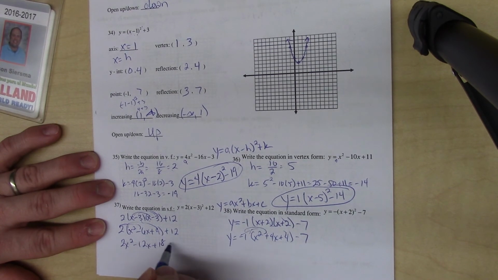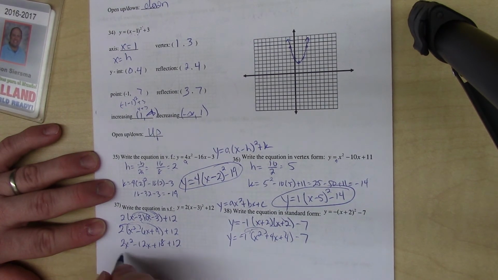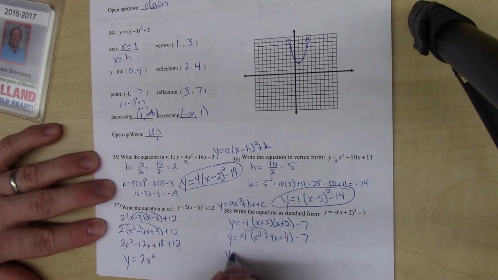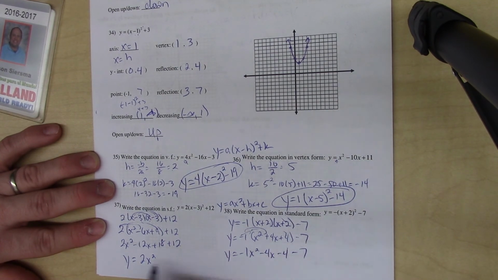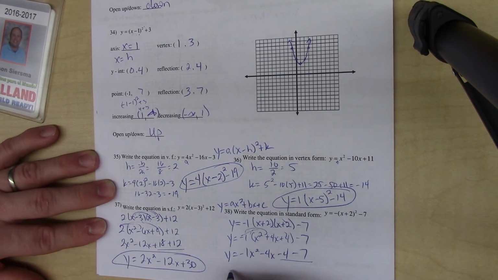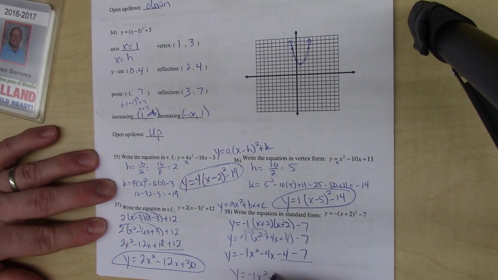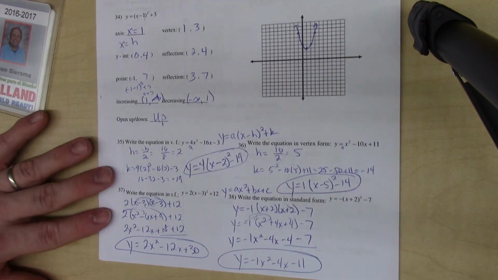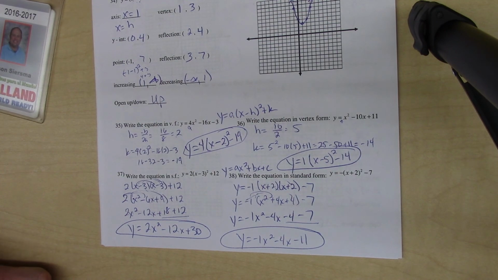Getting monotonous yet? Is it the same thing a lot? Yup. 2x squared. And then the last step is just combine your like terms. Minus 12x plus 30. And negative 1x squared minus 4x minus 11. All right. There you go. See you on the next page.